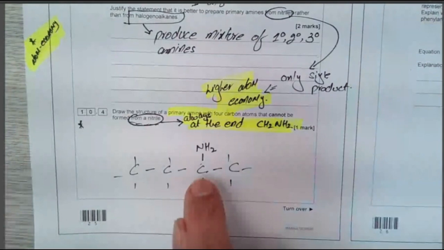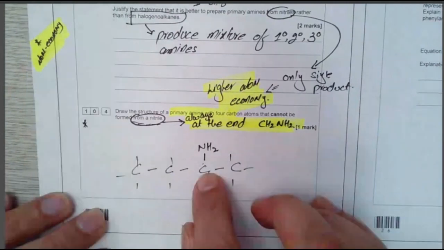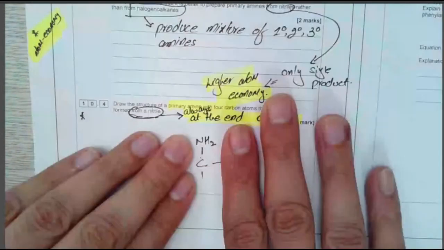This cannot be produced from reduction of cyanide. Why? Because in this case, you have CN. Can you change this to CN? You can't, because this one has hydrogen attached to it.